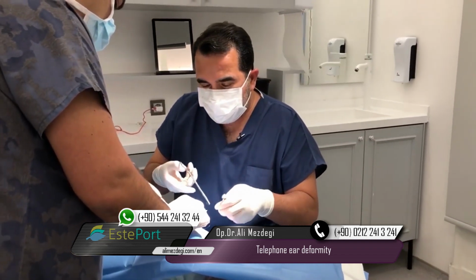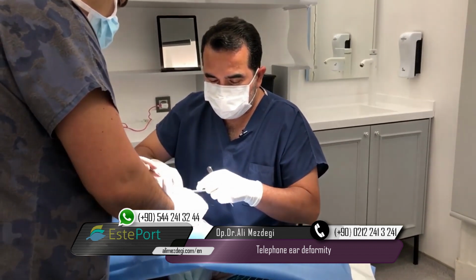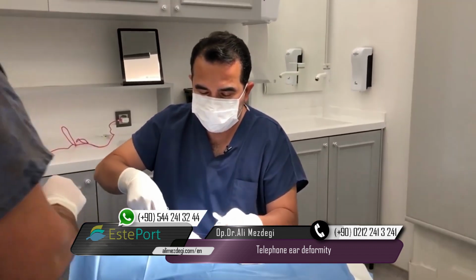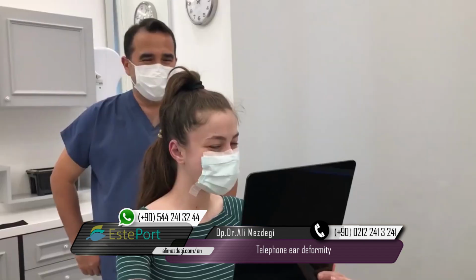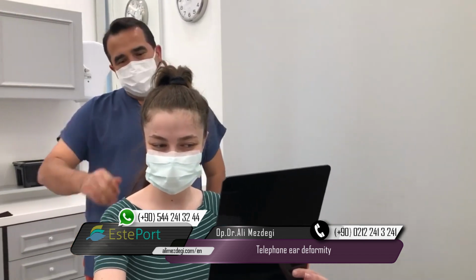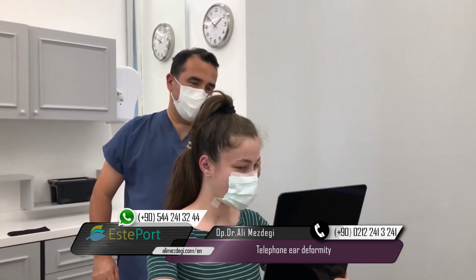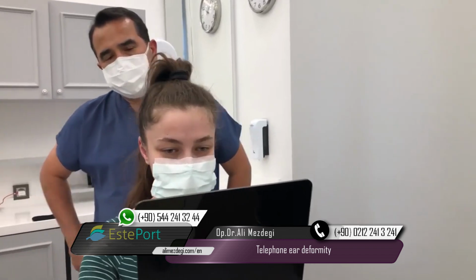Looks like we've won her affection with the right ear. Let's see if we can do the same on the left. Observe how close they are to the skull. The ear needs to be flat.